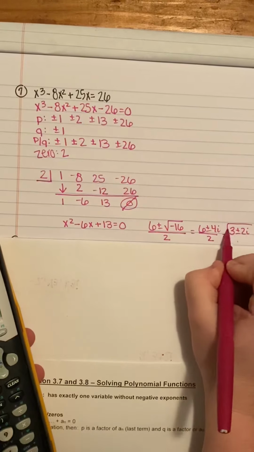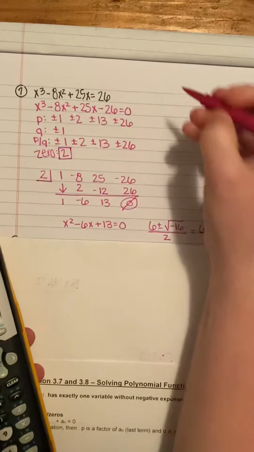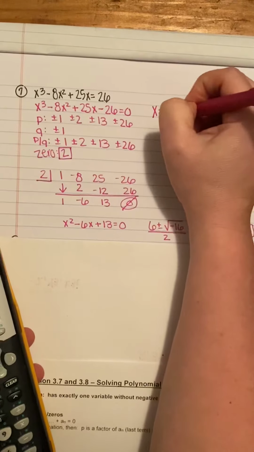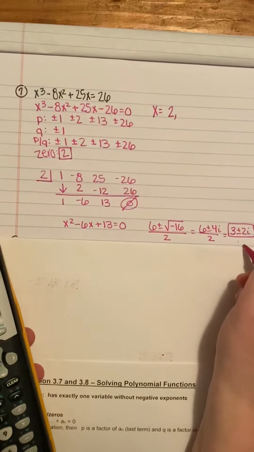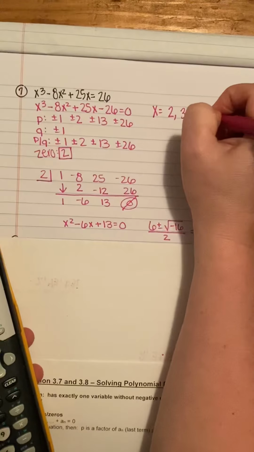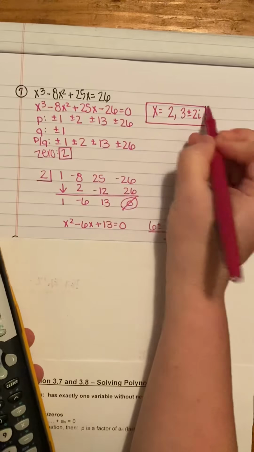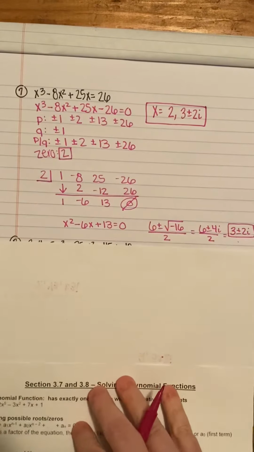All right, so here's 2 solutions. Don't forget my other solution is right here. So the answer to this problem is x equals the real one first, 2, and then my 2 other solutions right here, 3 plus or minus 2i. And I've solved this problem, number 7. All right, let's go to the last one right here.